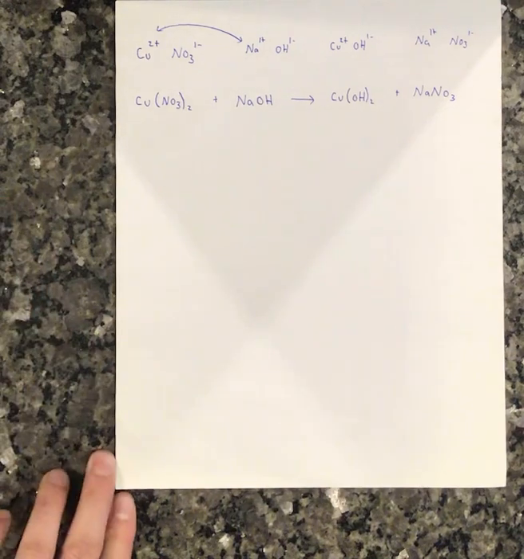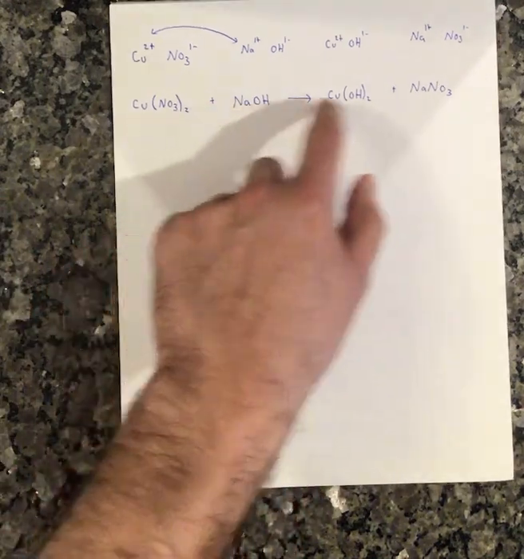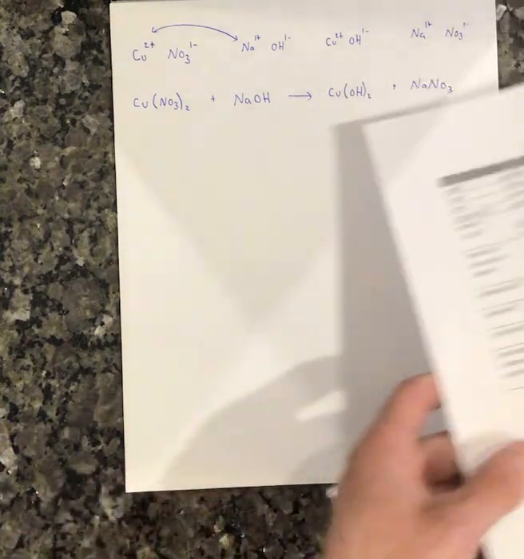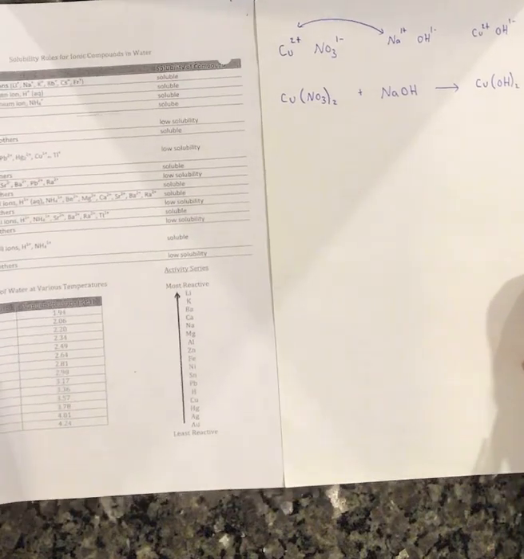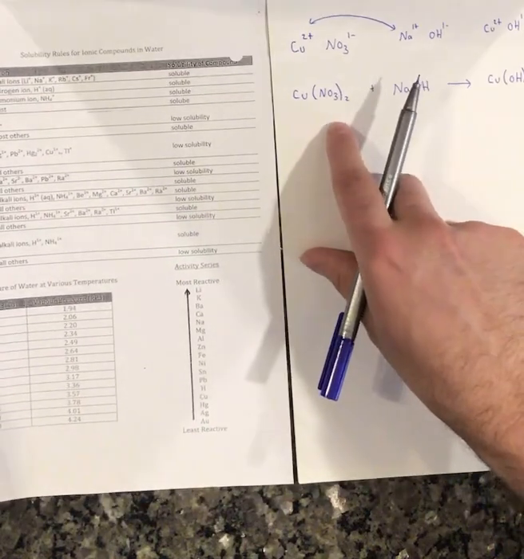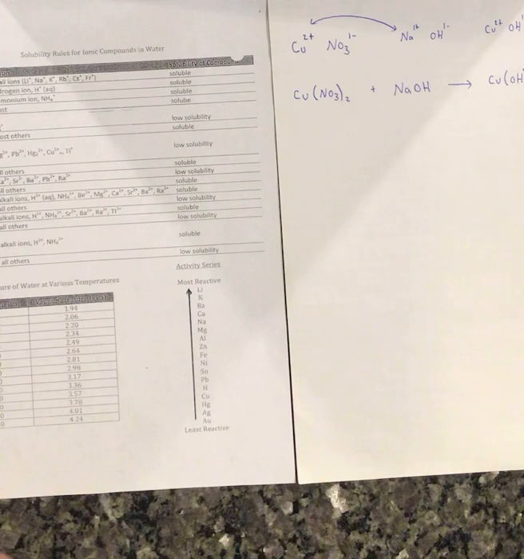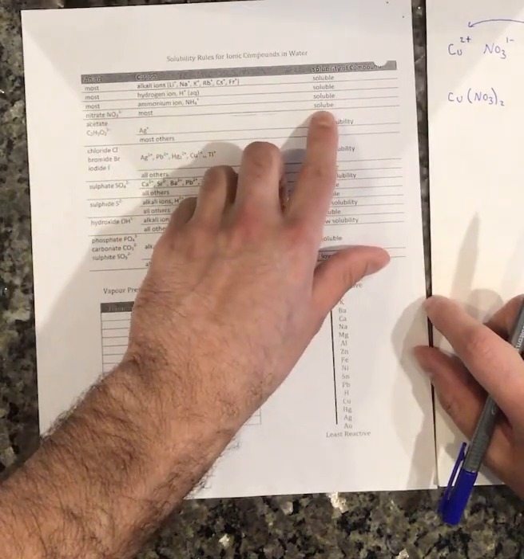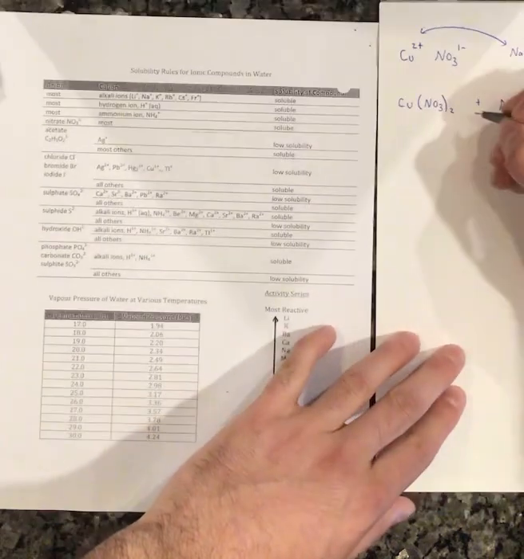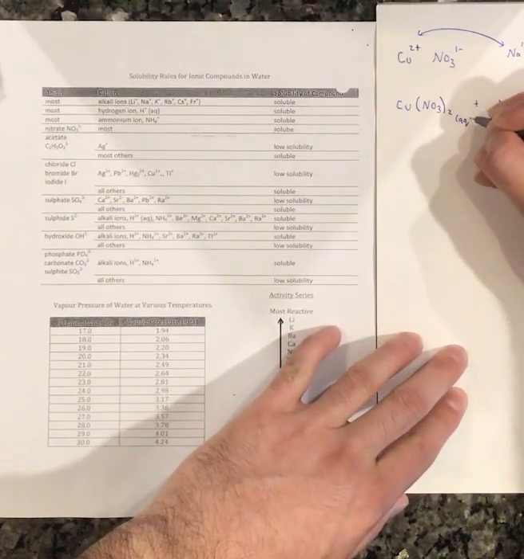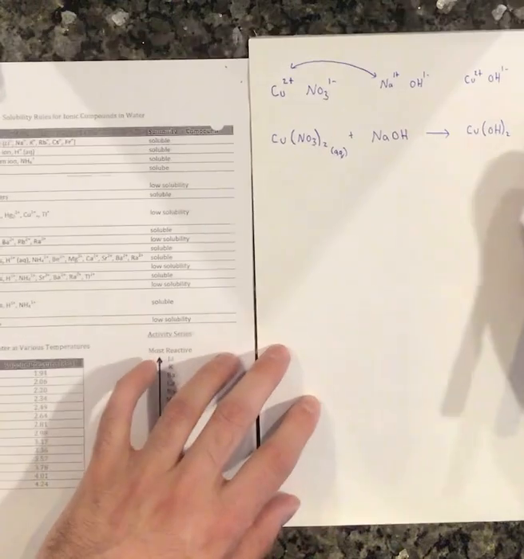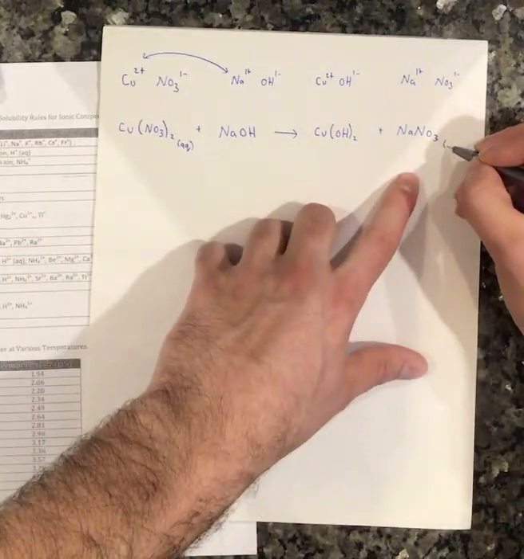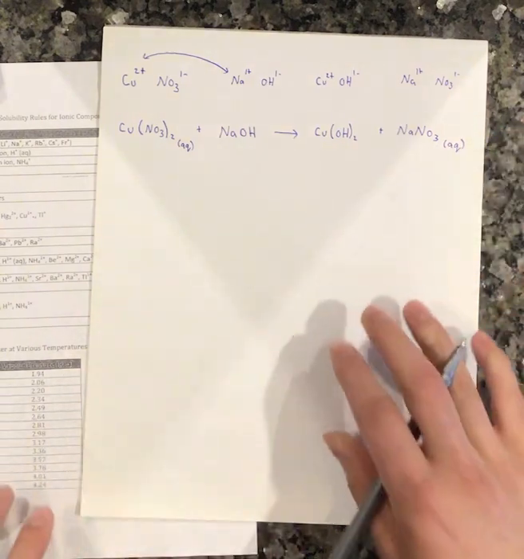The next thing that we're going to be checking is we're going to figure out all the states for each one. Once again, how we do that is by looking at this sheet here. For the first one, we have copper(II) nitrate. Nitrate is over here. Most of them are soluble. So whenever you see nitrate, we know that we're going to have an aqueous compound. I have another nitrate over here, so that one is also aqueous.